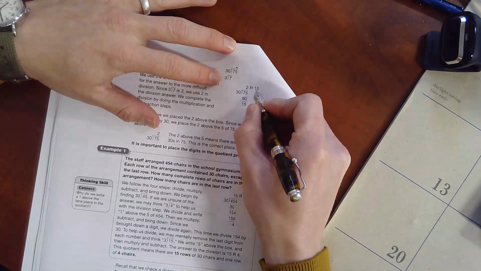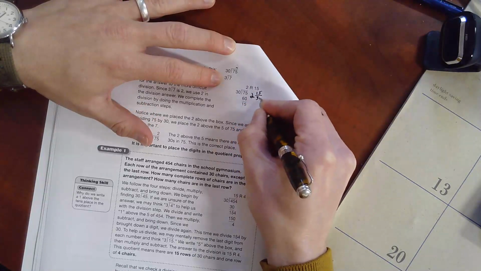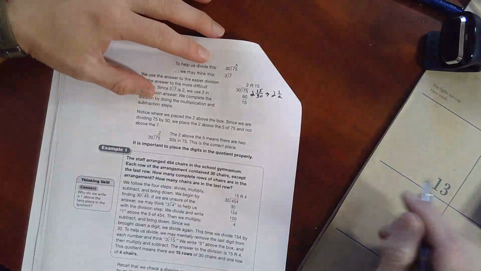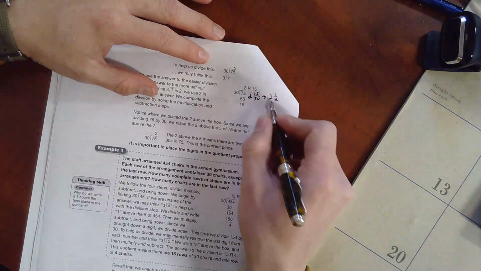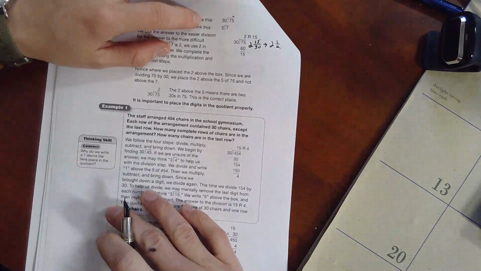So we end up with 2 with a remainder of 15, or as I prefer it, 2 and 15 over 30, which turns into 2.5 as your answer. Remember, this is an exact answer, 2.5. 2 remainder 15 is mostly nonsense, but it's a fine first step.